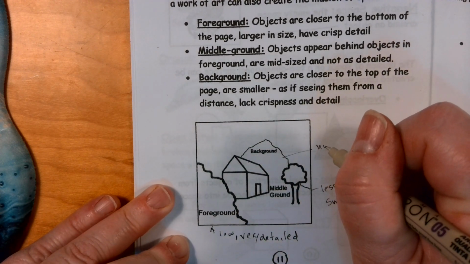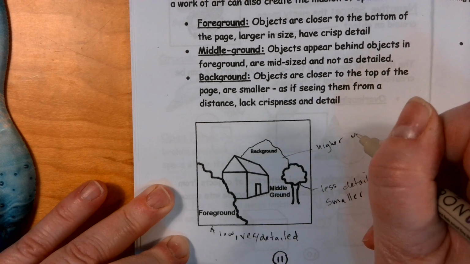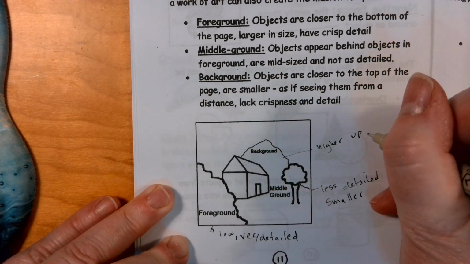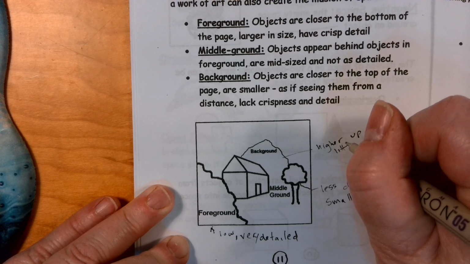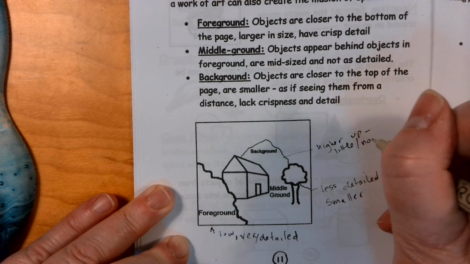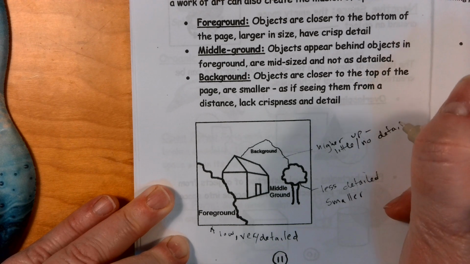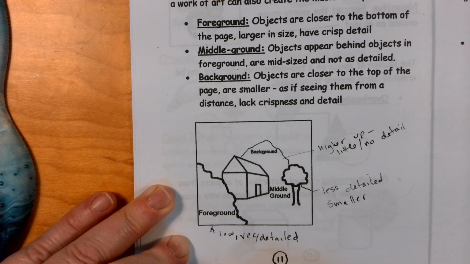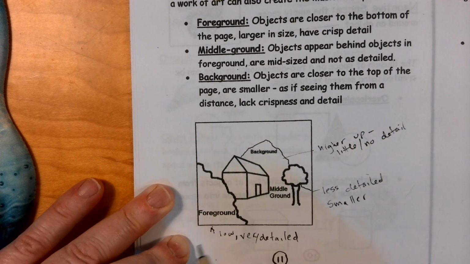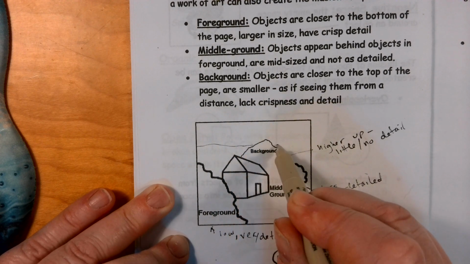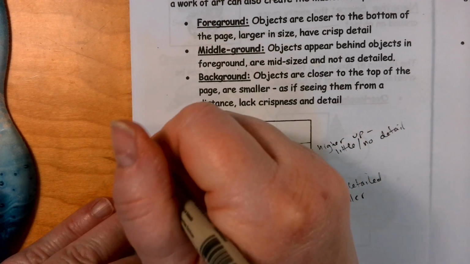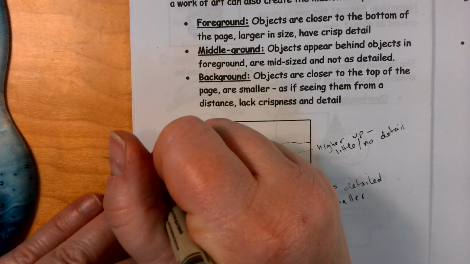We also have things that are in the background. These are higher up on our picture plane. They have little to no detail. Often we know by reference what they are. So here, I'm going to do this, which is called a horizon line.